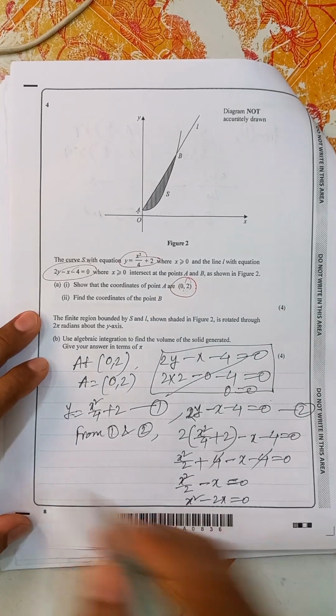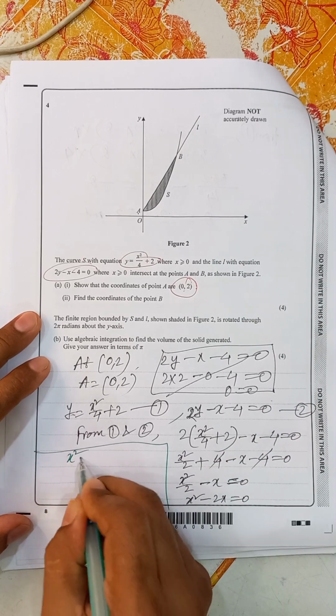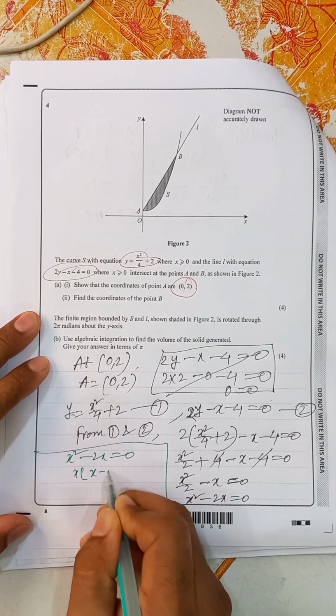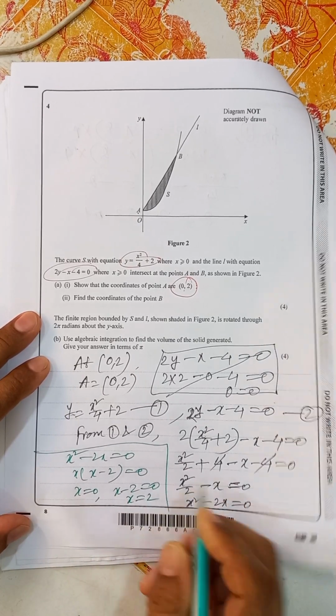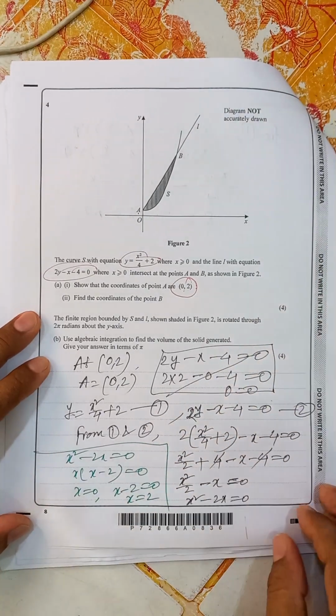To solve x squared minus 2x equals 0, take x common: x times (x minus 2) equals 0, so either x equals 0 or x minus 2 equals 0, that is x equals 2. So we got two values, x equals 0 and x equals 2. Earlier they said A, where x equals 0. So that is for A. We don't need that, we need B. x equals 2 will be for B. Finally, we can say x equals 2.